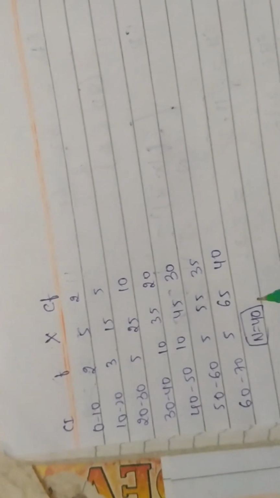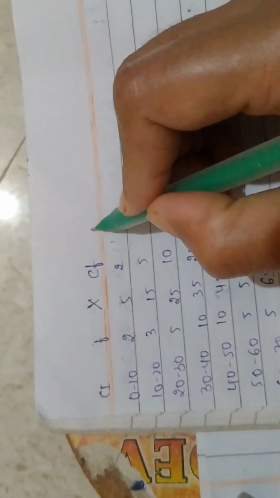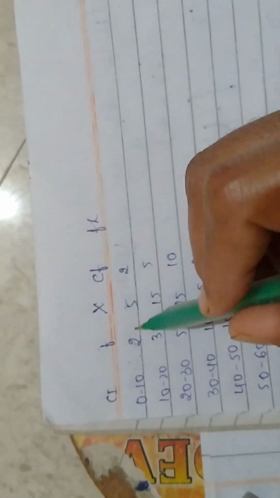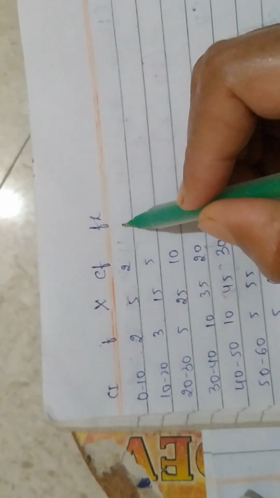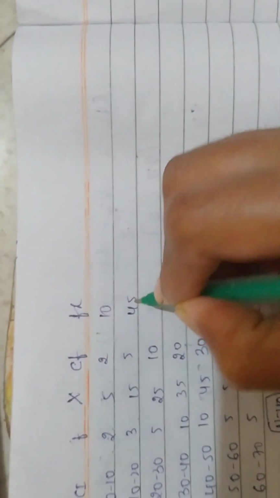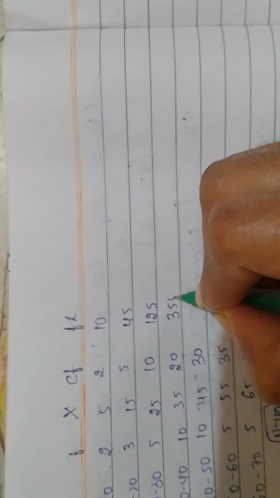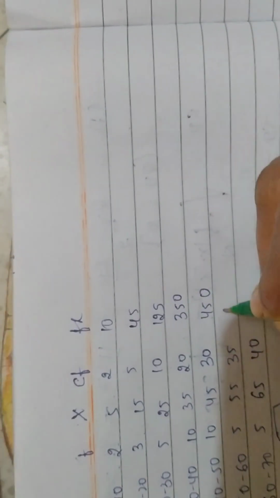Our n is 40. So next we have two components, f and x. We need to multiply these two components, that is fx. After multiplying, we'll get the values 45, 125, 350, 450, 275, 325. After this we need to add all these values, that is summation of fx, and we'll get around 1580.